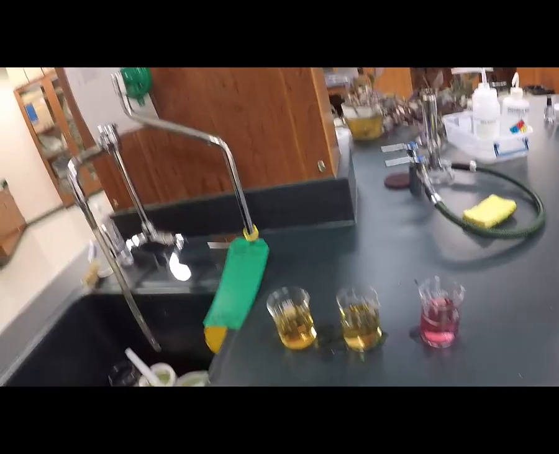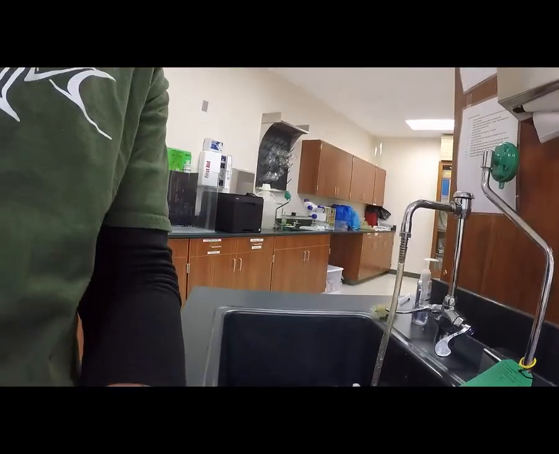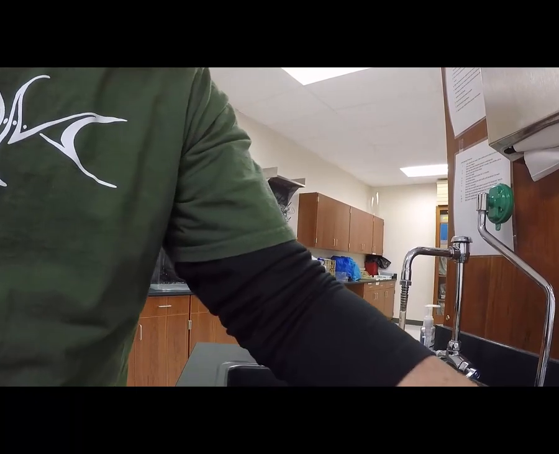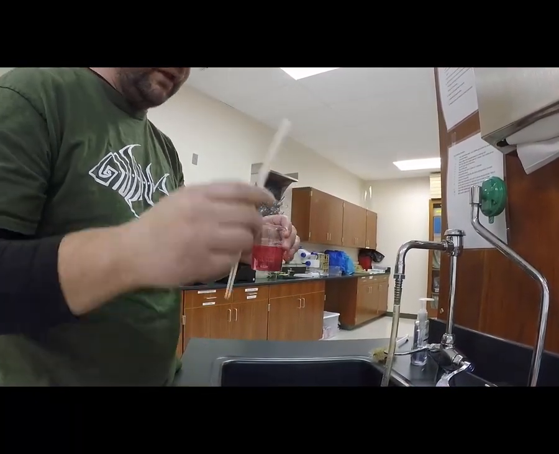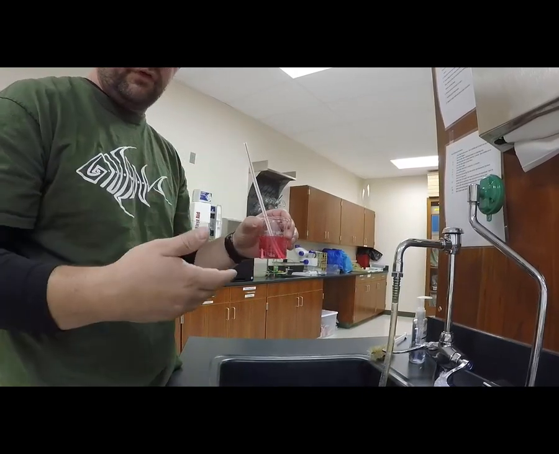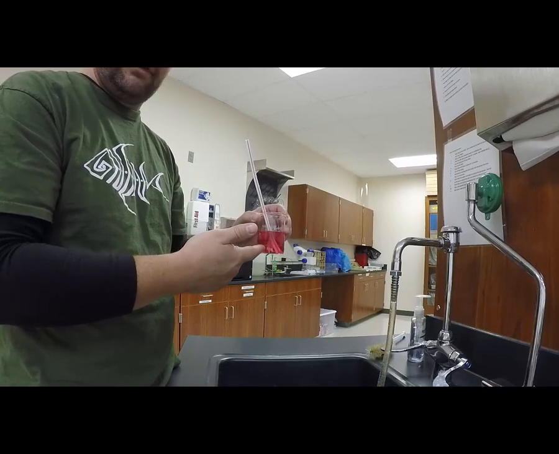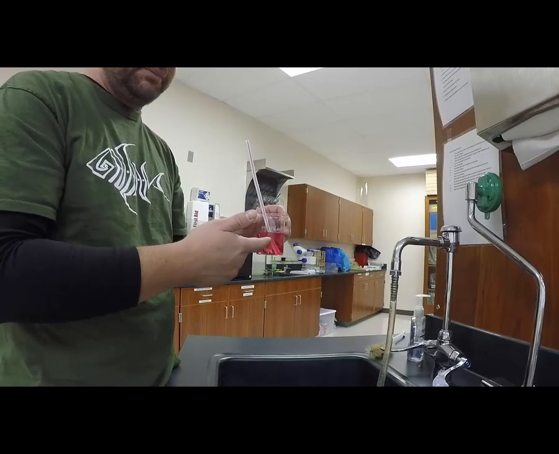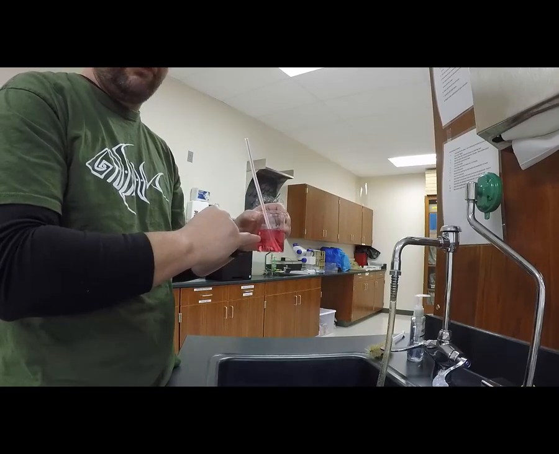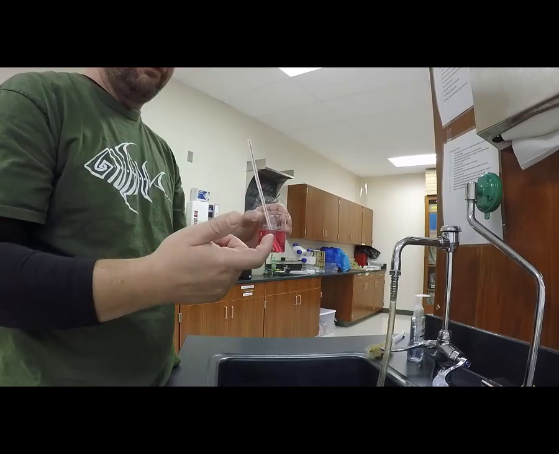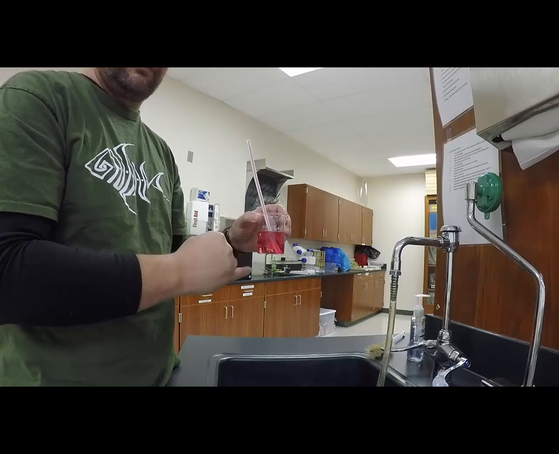I'm going to show you what I did to beakers A and B to make them loaded with carbon dioxide. I'm going to take the beaker and blow in it, producing carbon dioxide, which will then produce carbonic acid in here, and will change the pH of this to be more acidic. When it becomes more acidic, phenol red will change from pink to yellow.